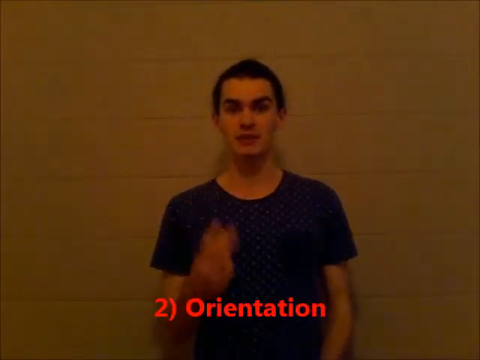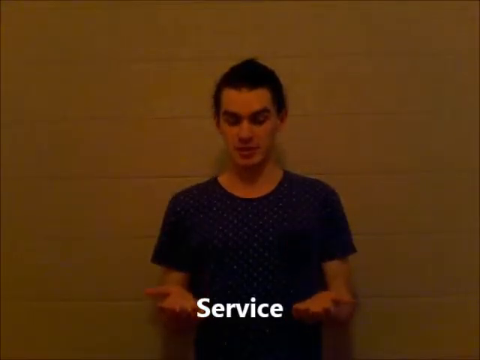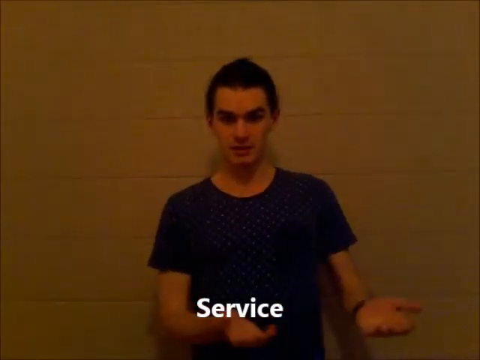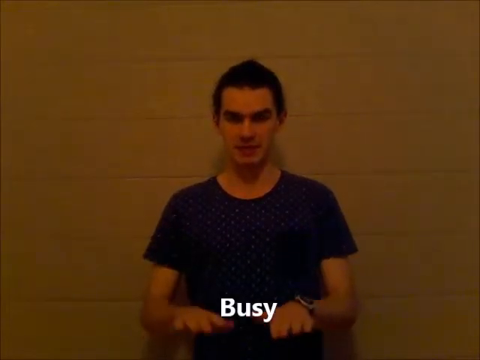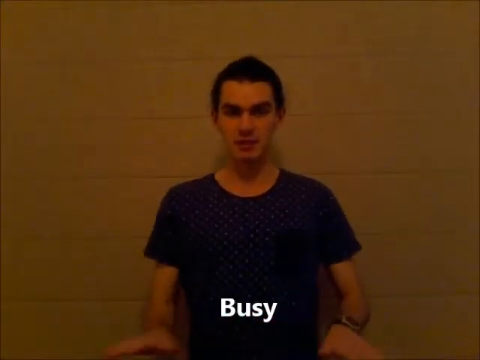The second parameter is orientation. So that's the direction that the hands are facing. So a good example for this one is service, which is hands facing up. And compare that to busy, which is hands facing down. Similar signs, but the orientation of the hands, again, gives a different meaning.